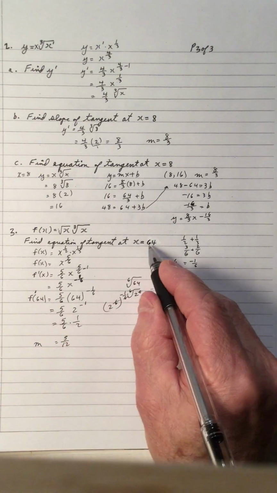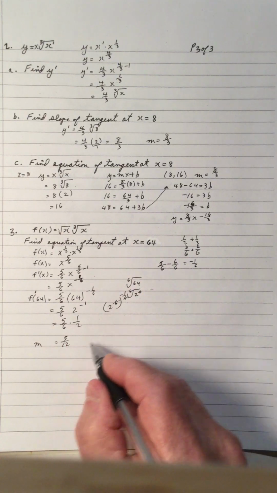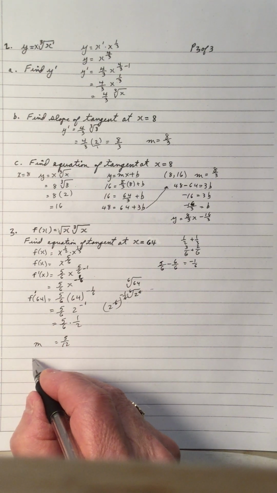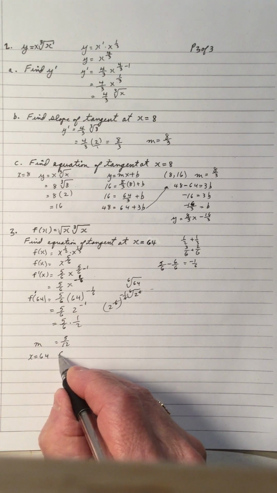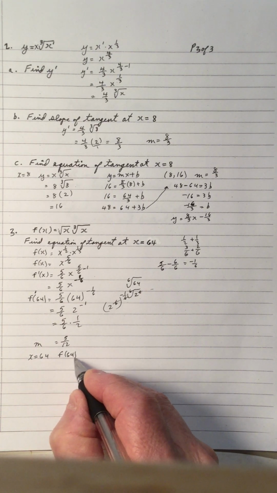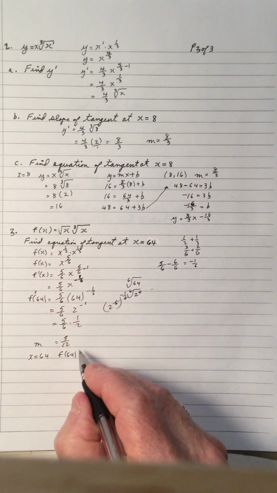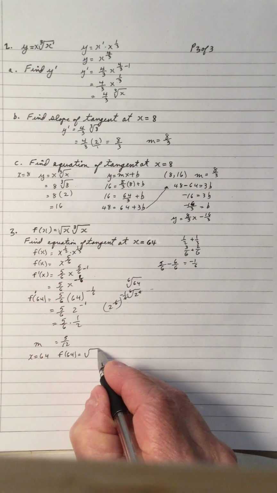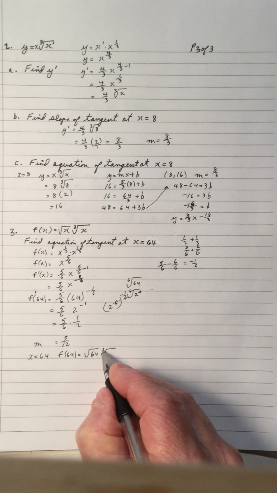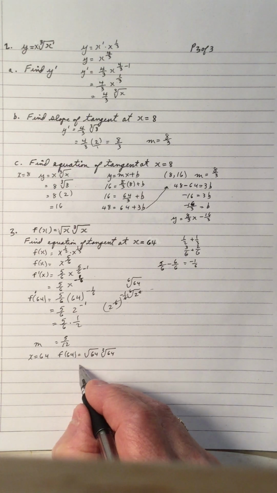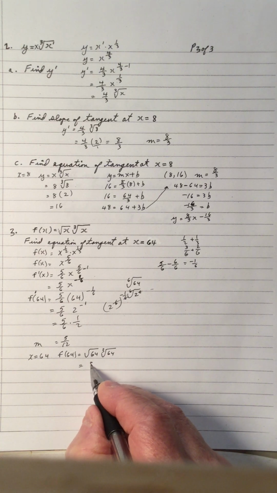Now at 64, we need to work out what f of 64 is when x is 64. So we're taking 64 and we're putting it back in here. We have the square root of 64, and we got the cube root of 64. Square root of 64 is 8.